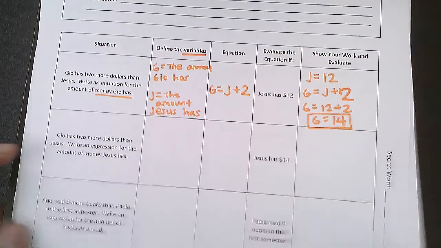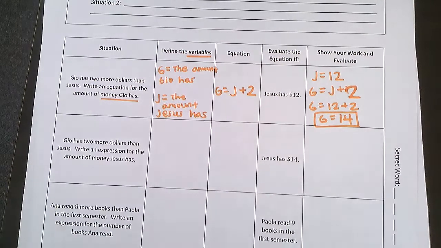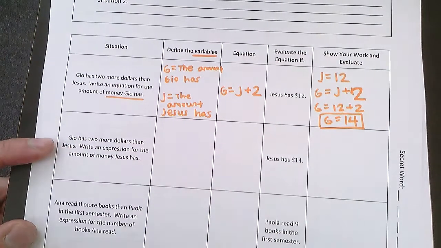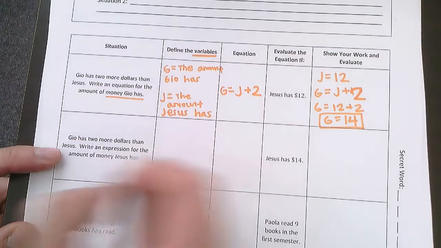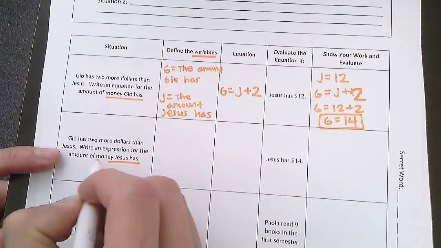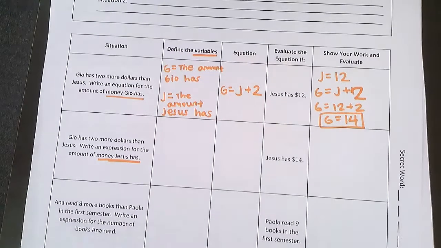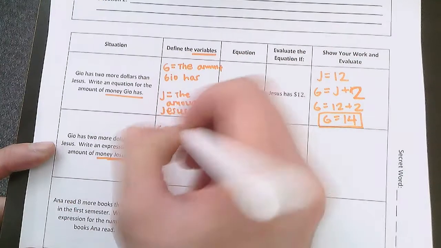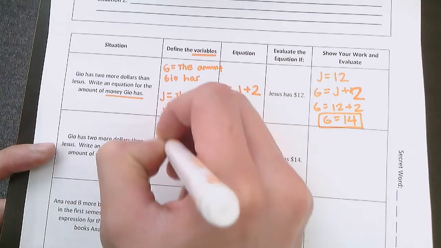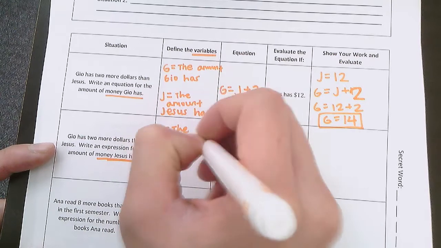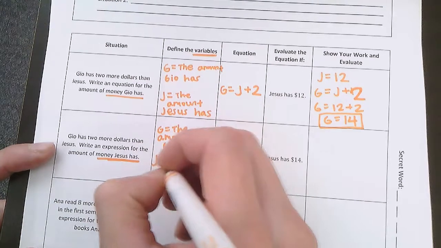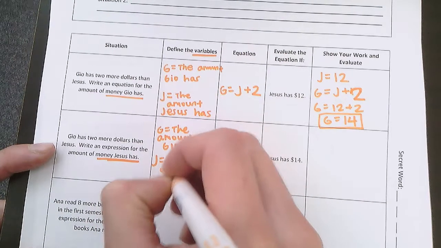Sorry, that one gets a little confusing with the G's versus the J's. Let's try one more together. Gio has 2 more than Jesus, same thing, but this time it's asking us to write an equation for the amount of money that Jesus has, not how much Gio has. So let's define our variables. It's the same situation, so we can use the same variables: G equals the amount that Gio has, and J is going to be equal to the amount Jesus has.